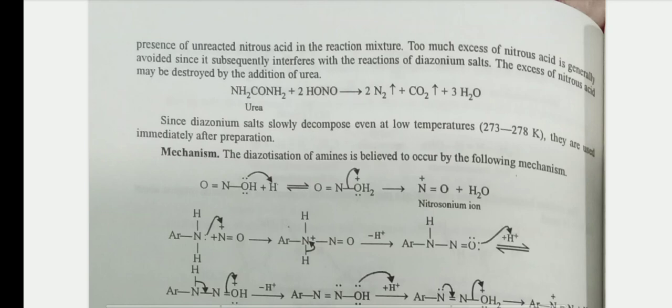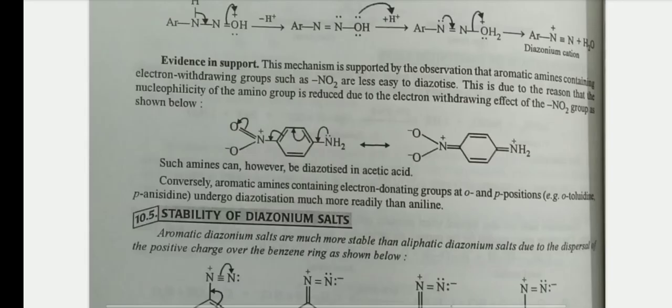The mechanism is supported by the observation that aromatic amines containing electron withdrawing groups such as NO2 are less easy to diazotize. This is due to the reason that the nucleophilicity of the amino group is reduced due to the electron withdrawing effect of the NO2 group. Such amines can, however, be diazotized in acetic acid. Conversely, aromatic amines containing electron donating groups at ortho and para positions, for example o-toluidine and p-anisidine, undergo diazotization much more readily than aniline.